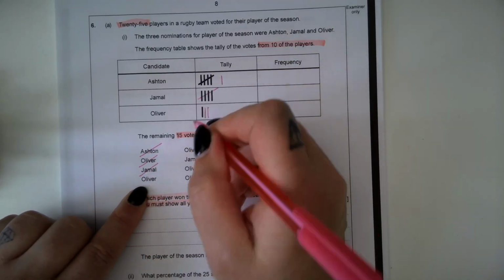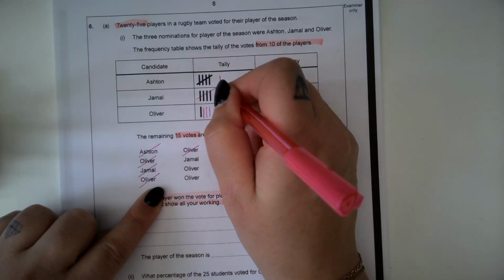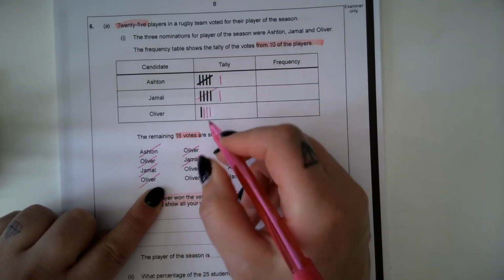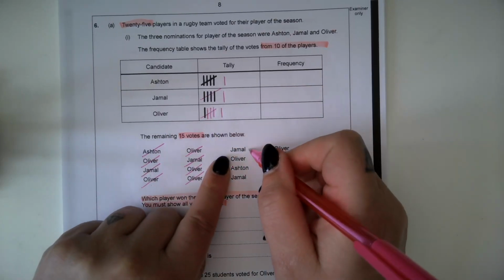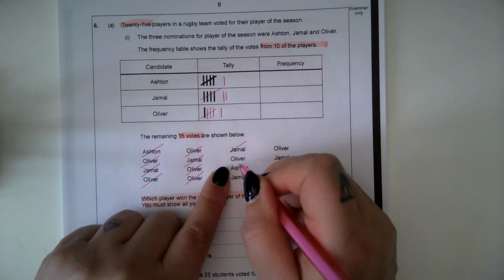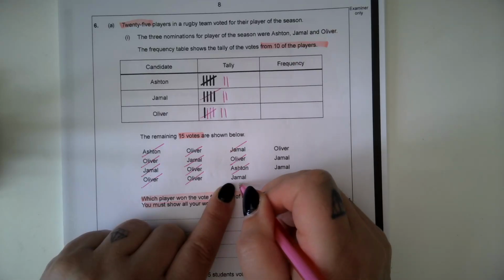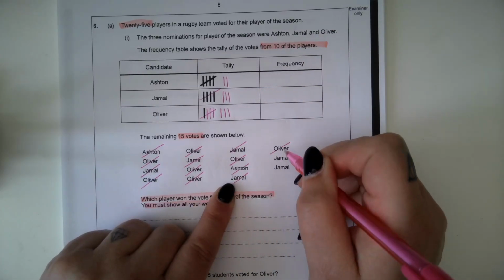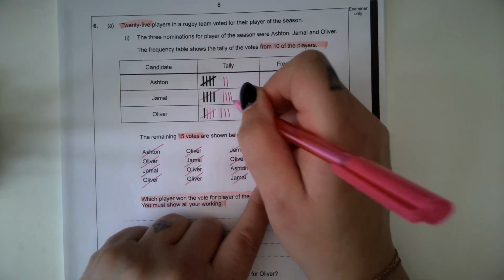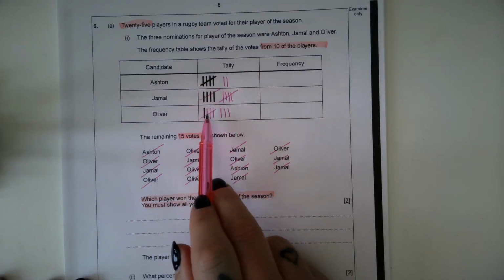Oliver again. Oliver. Jamal. Oliver. Oliver. Jamal. Oliver. Ashton. Jamal. Oliver. Jamal. Jamal. Okay, so we're going to total up the tallies now.